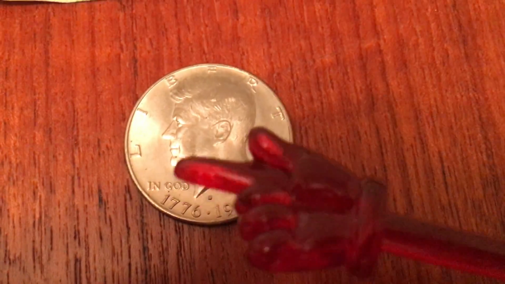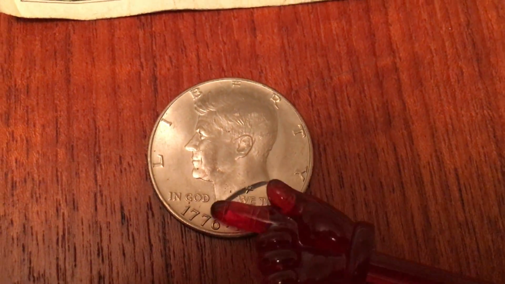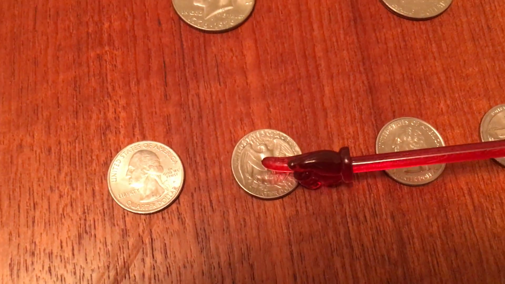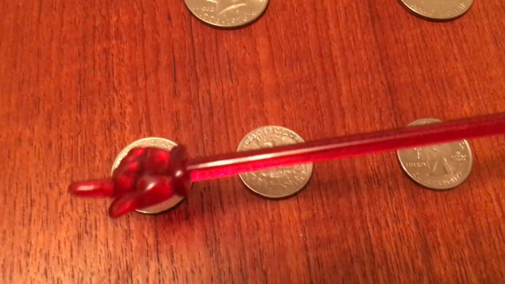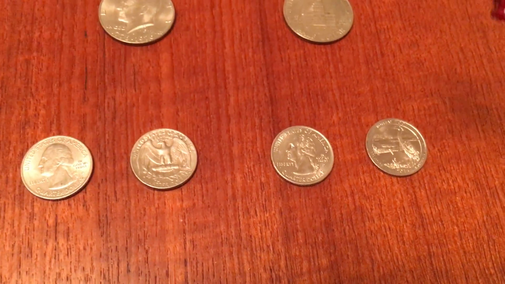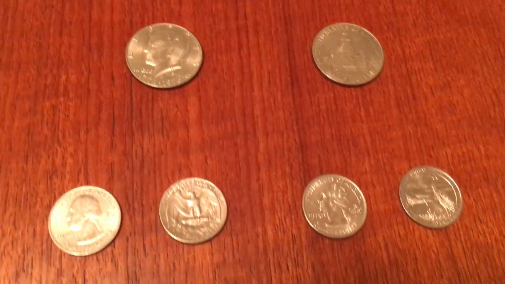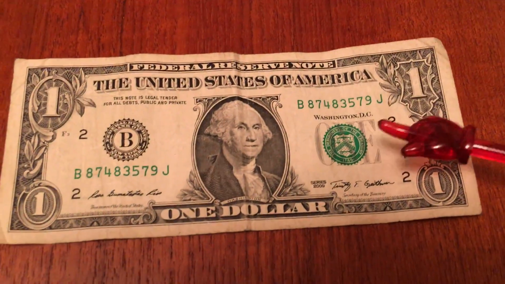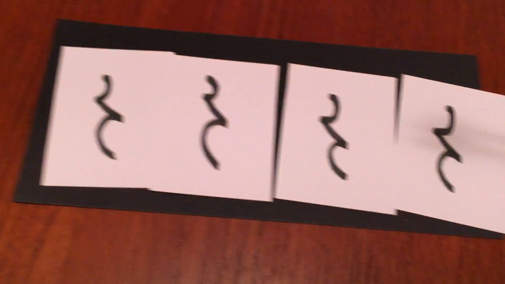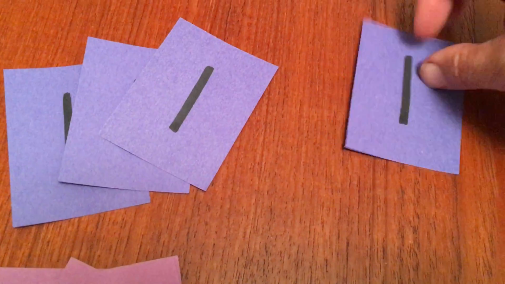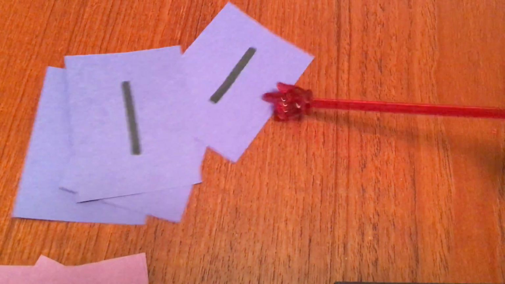So then 2 coins that equal a half dollar would be 2 quarters. But to make a whole dollar, you need 4 of them. So you need 4 quarters to have a whole dollar, just like you need 4 quarter notes to equal a whole measure. Well, there's the 4 quarter notes, right? You know, they're all messed up, but you get the idea.